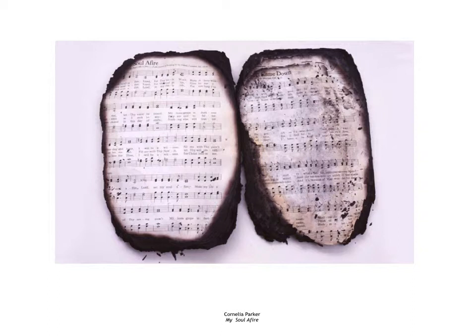And the hymnal's been opened up. If you look carefully at the top left, you can see that it's been opened to the page titled My Soul of Fire. Aspects of this piece that I really enjoy are the fact that the charring on the outside is such a contrast with this pure white on the inside. And I like the way that the book becomes almost a surrogate experience.